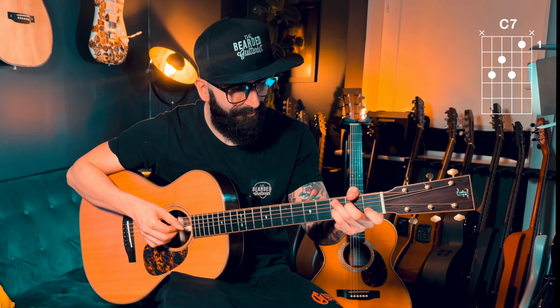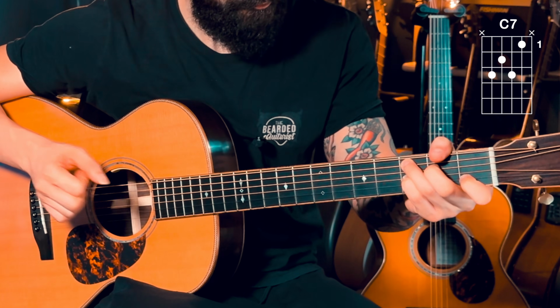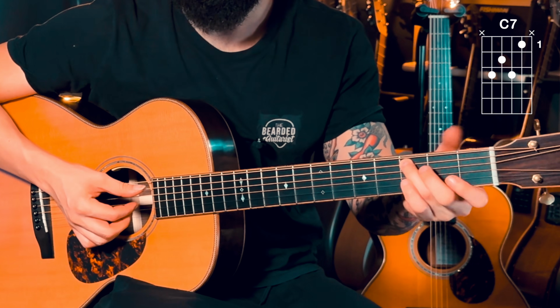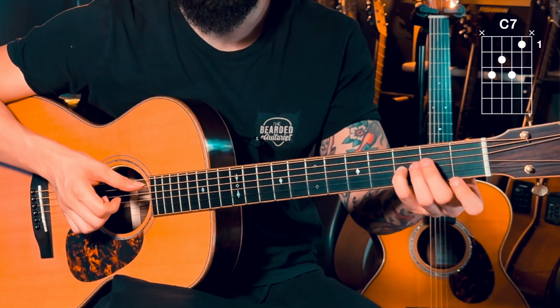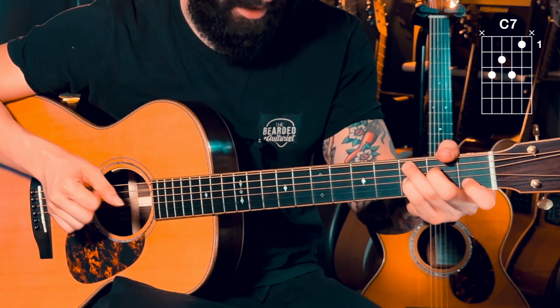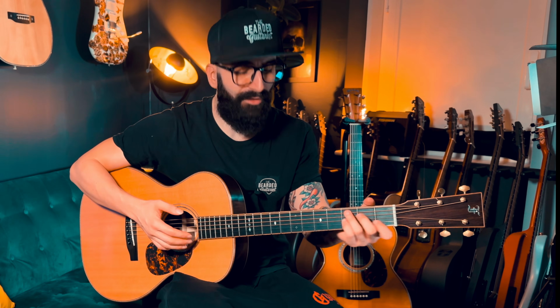The first one being this C7 here, which has the root on fret 3 of the A string. It's kind of like a C major with a pinky on the note B flat on the G string. If you make sure that you mute the low E and the high E string, you can move this anywhere on the neck as if it was a barcode.